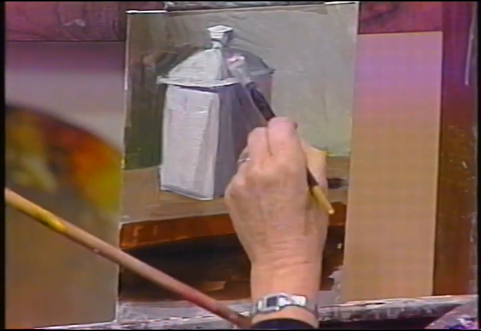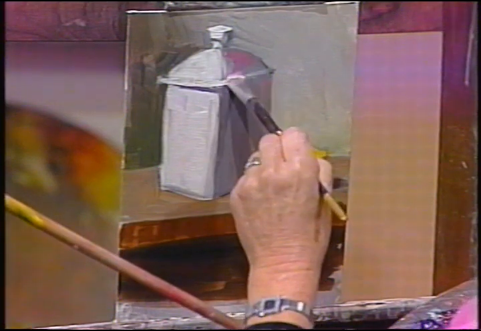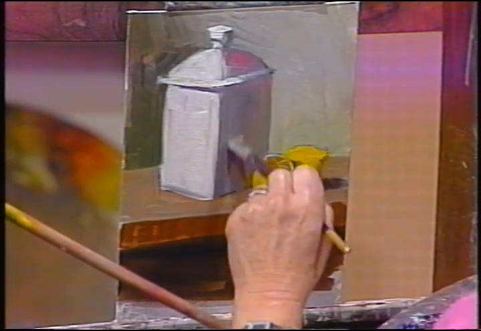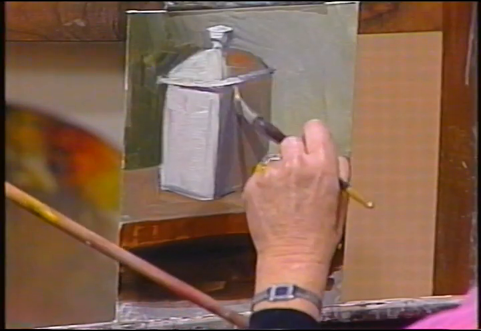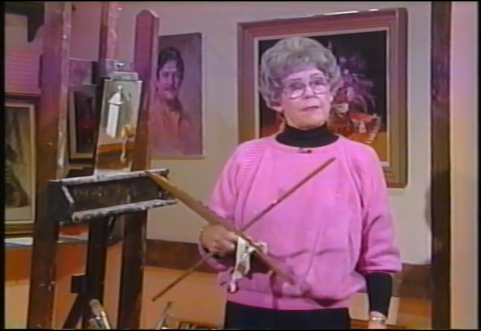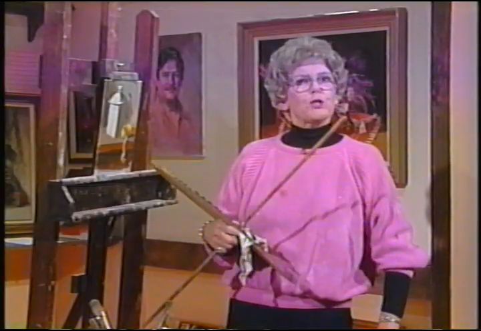This looks so cold. Got to put some warm color in there. You know how I like the warmth. I hope you learned something valuable today, and the next time we meet, I'll teach you how to make soup.